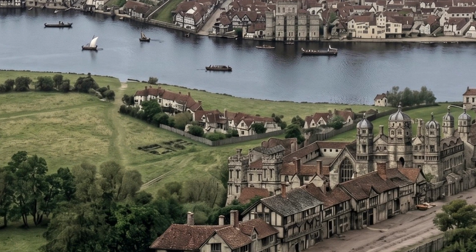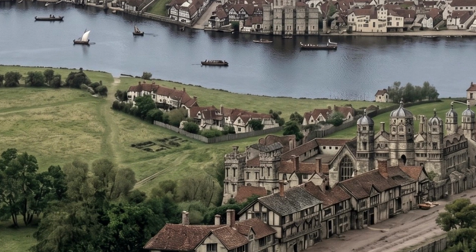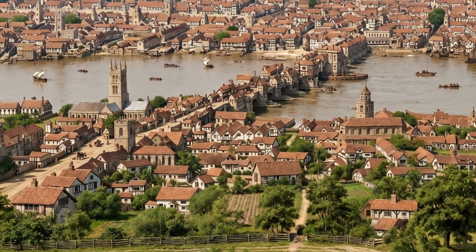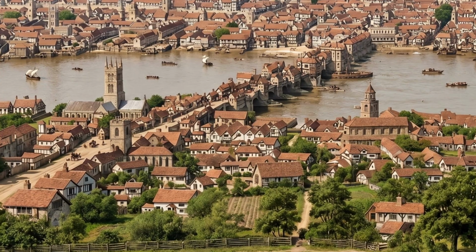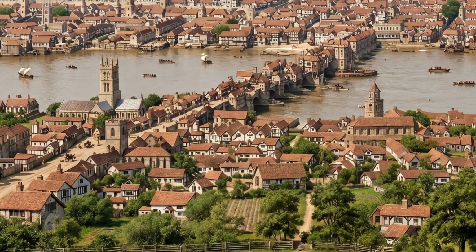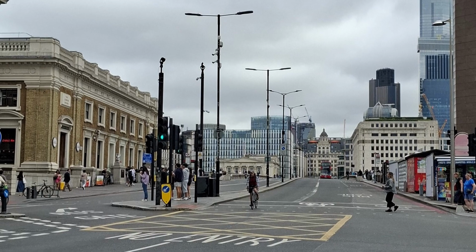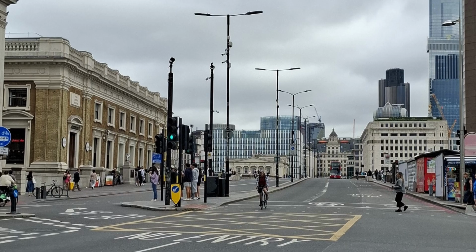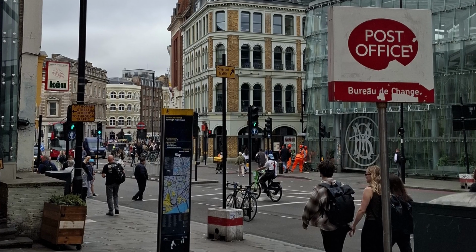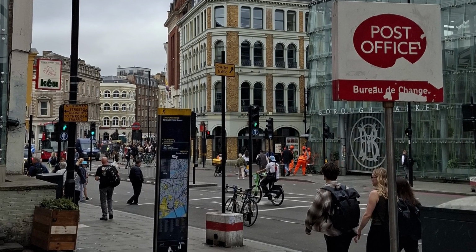Though the sights and sounds have changed, Southwark remains one of London's most distinctive historic landscapes, where echoes of the Tudor world can still be discovered. Southwark has never stood still, yet its remarkable past remains woven into the fabric of modern London.